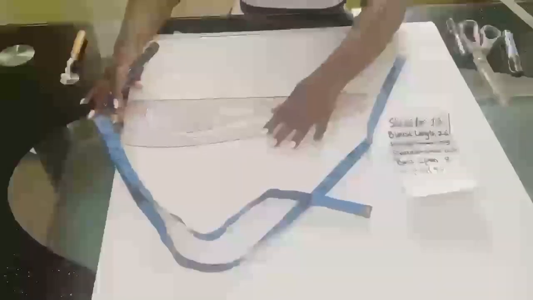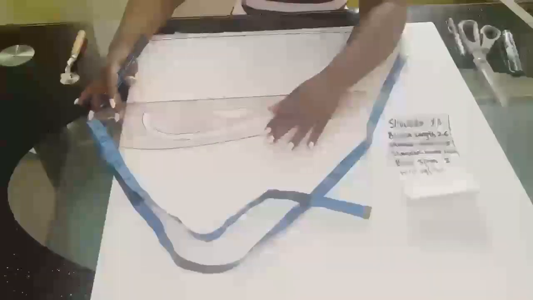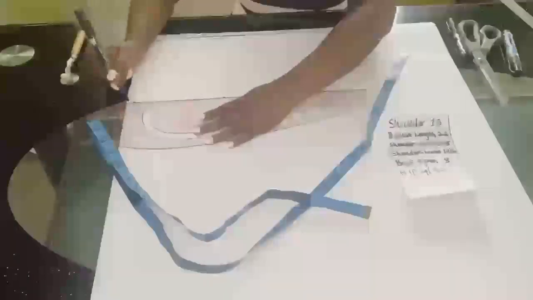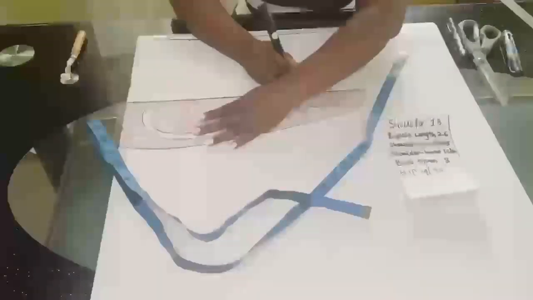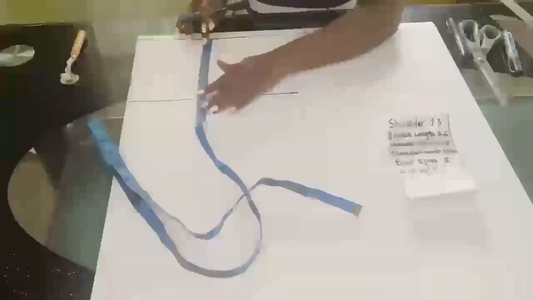So I'm going to be drawing my line. So this will represent my chest line. Alright, so the next line we're going to be taking is our shoulder to bust. My shoulder to bust length is 10.5. Alright, I'm going to be taking my 10.5 now.